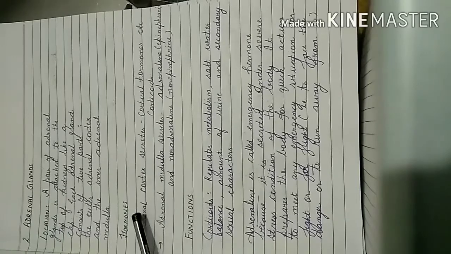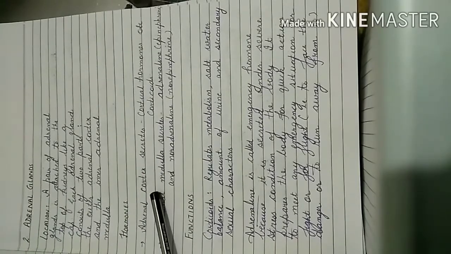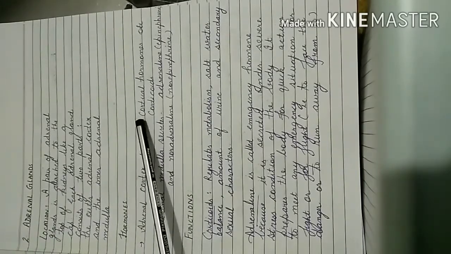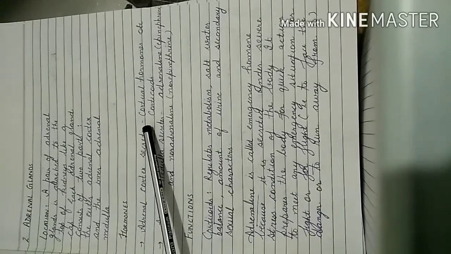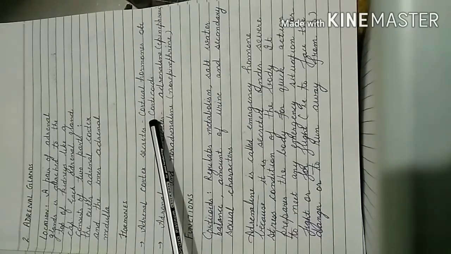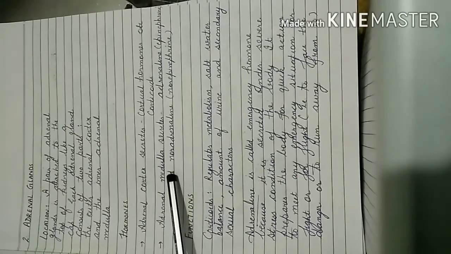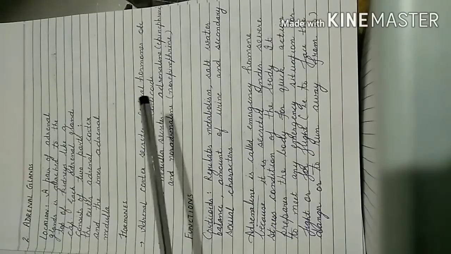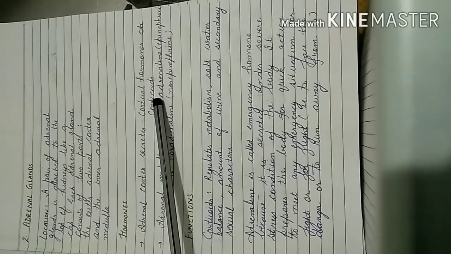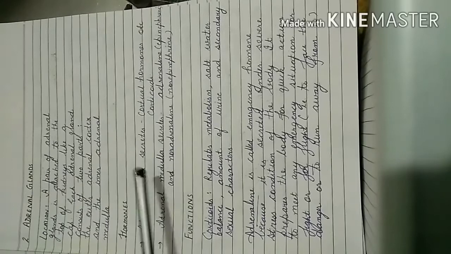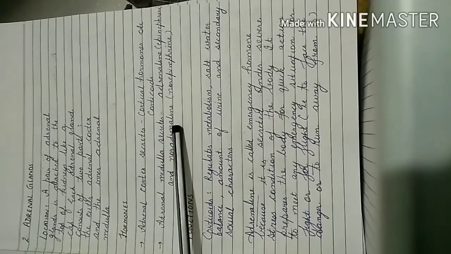So what we have studied here is that the outer part of the adrenal gland, the adrenal cortex, secretes a hormone named cortical hormone, also known as corticoids. However, the inner adrenal medulla secretes two hormones, adrenaline, also known as epinephrine, and noradrenaline, also known as norepinephrine.